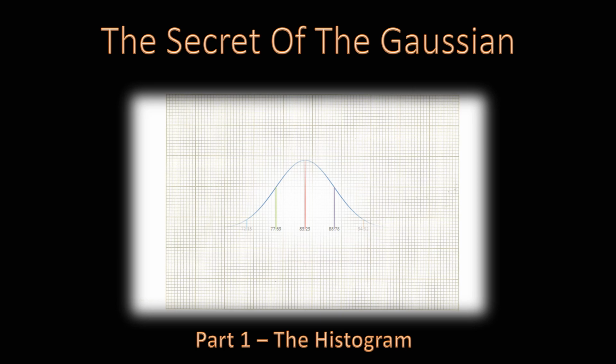I am Rob Boyko, Boyko Mineral Exploration, and welcome to this new series titled The Secrets of the Gaussian. This is part 1, the histogram.